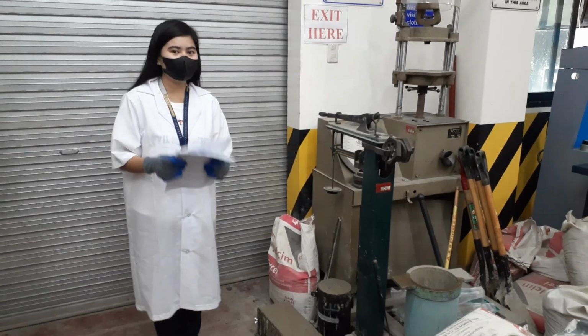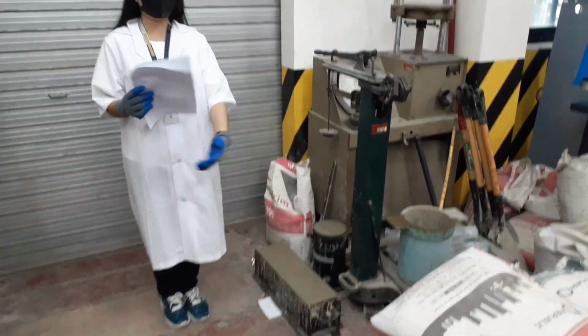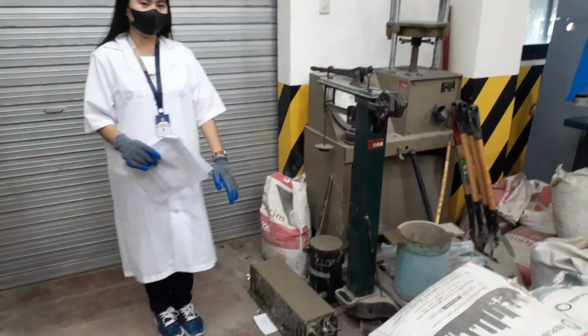So after the whole experiment, this is our finished product, the concrete mixture in the beam mold.